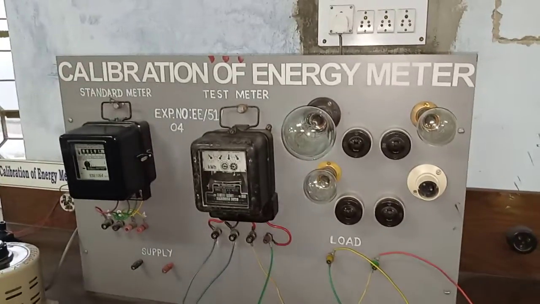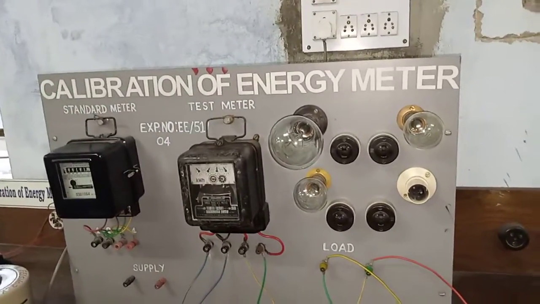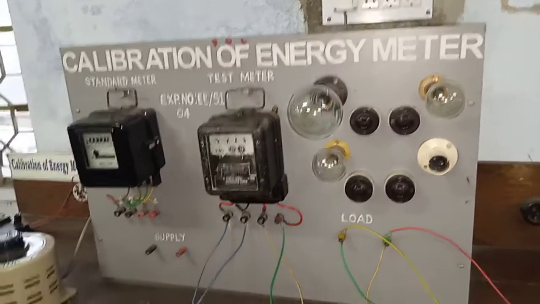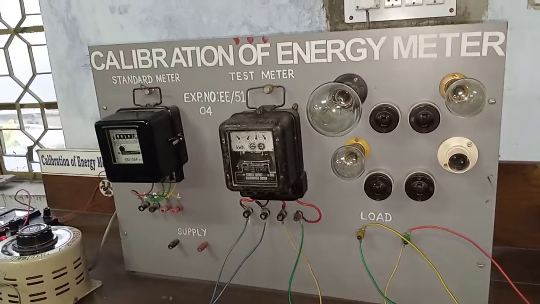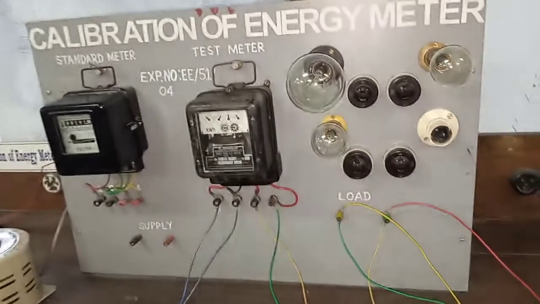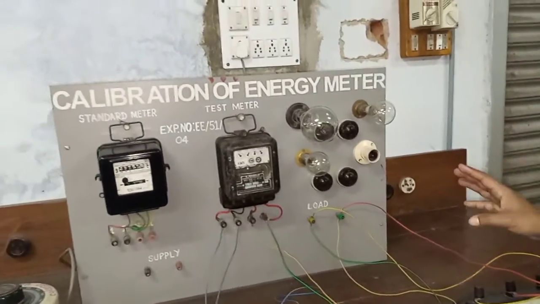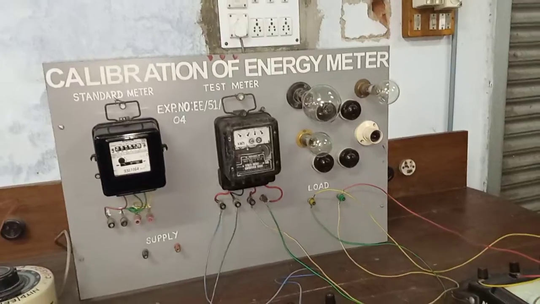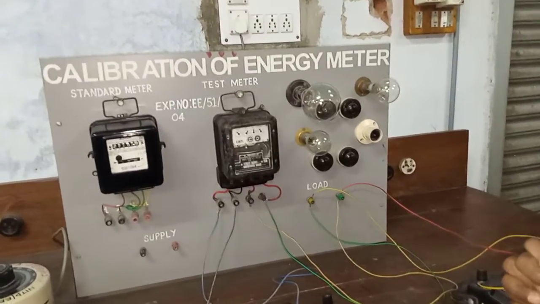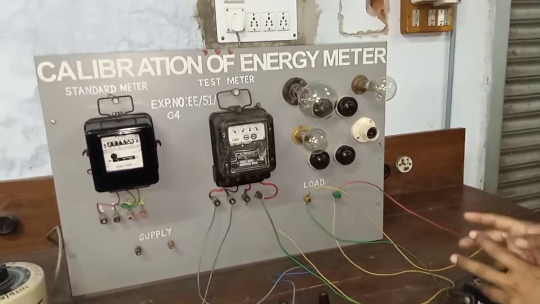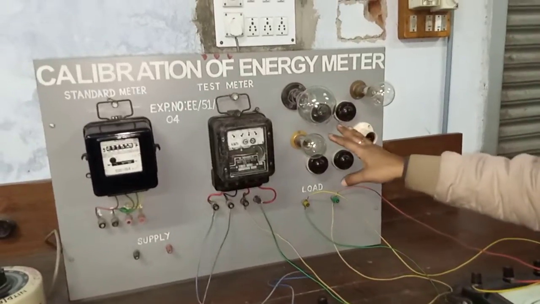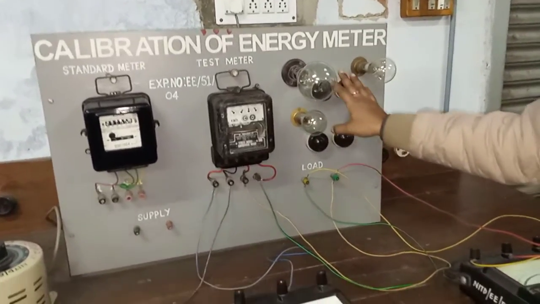Now I will take a stopwatch. The moment I switch on the load, at that instant itself we will start the stopwatch, so it should be synchronized. Then in our case, we will wait for 10 minutes for this purpose. These are the switches with the help of which we can switch on the stopwatch.